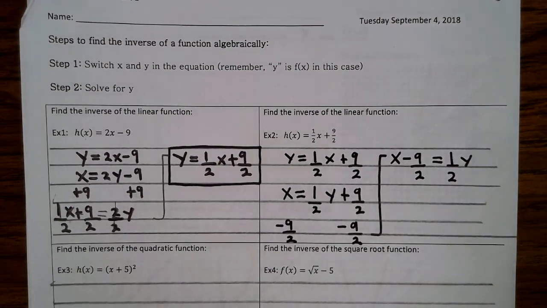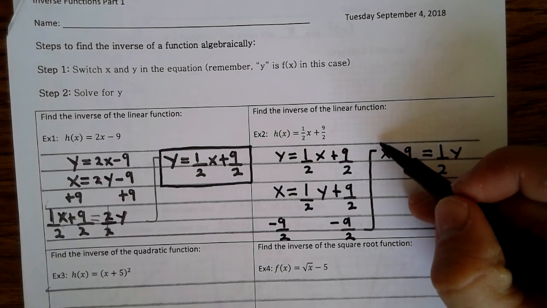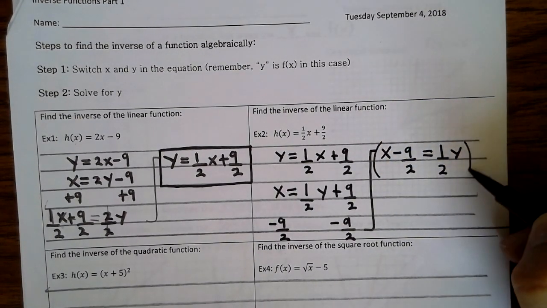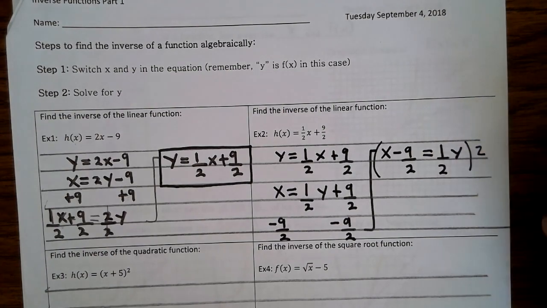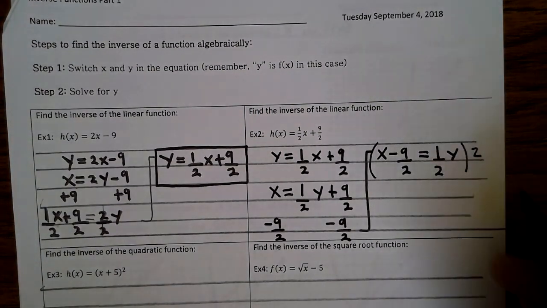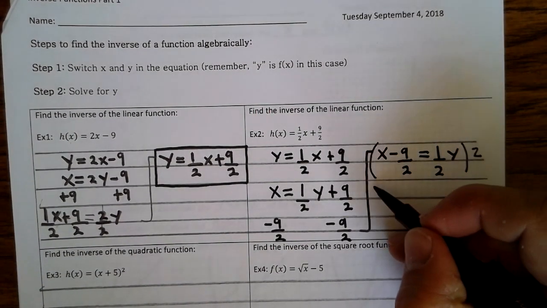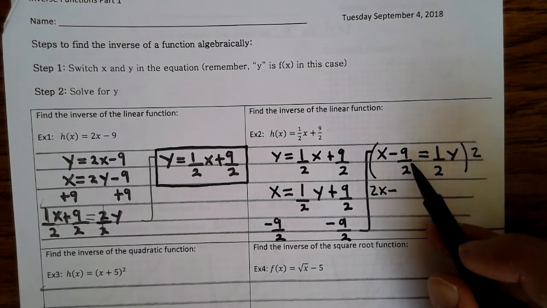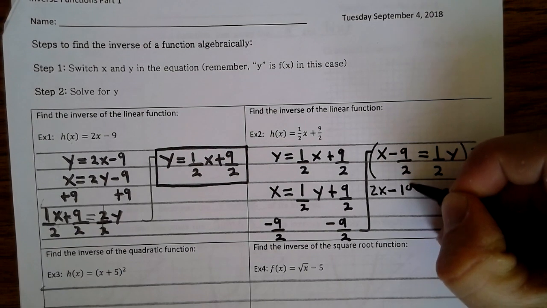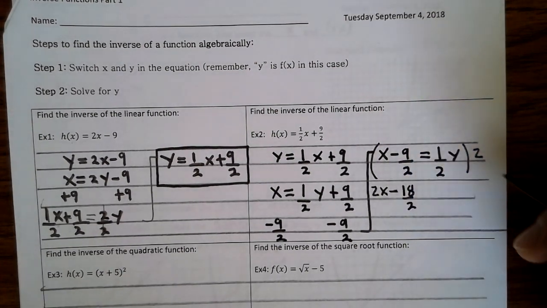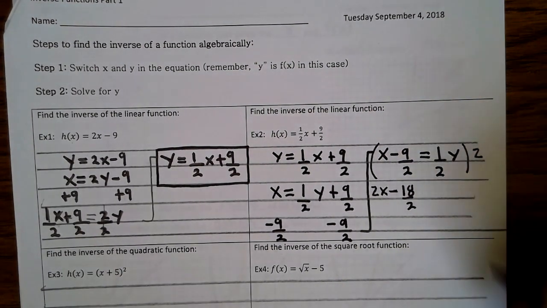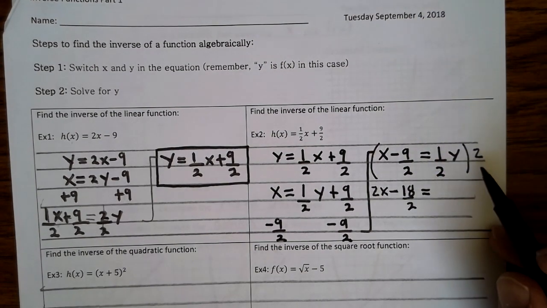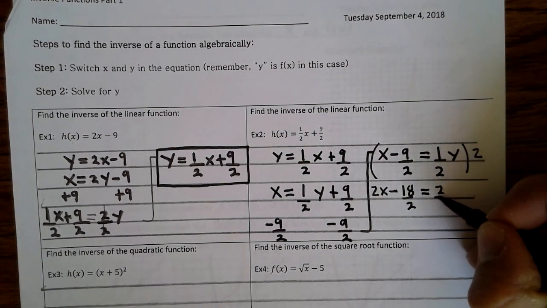All right, now to get rid of the fraction, we're going to multiply everything by 2. So that becomes 2 times x is 2x. That becomes 2 times negative 9 over 2 is negative 18 divided by 2, equals 2 times 1/2 is 2 divided by 2y.